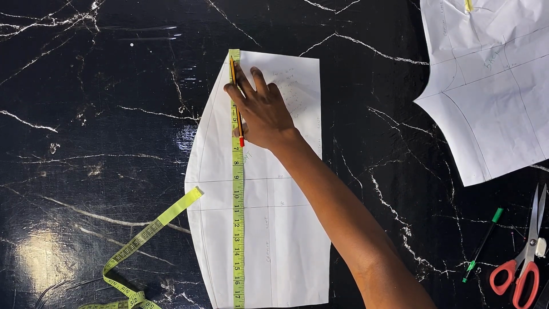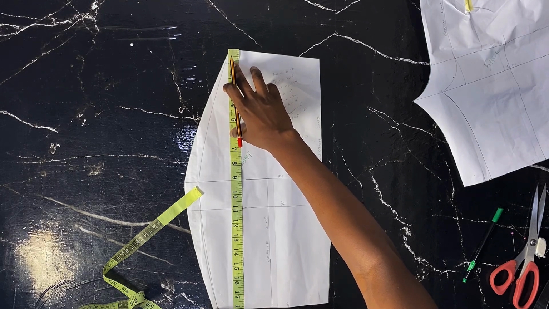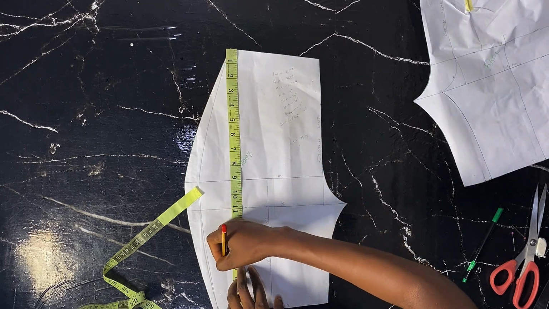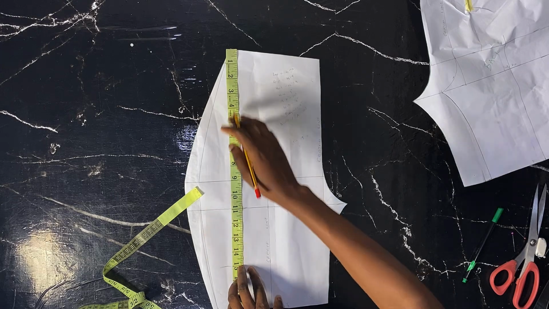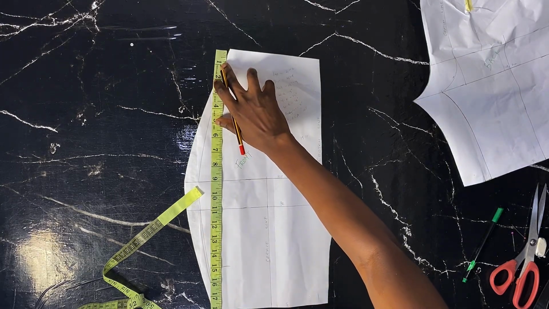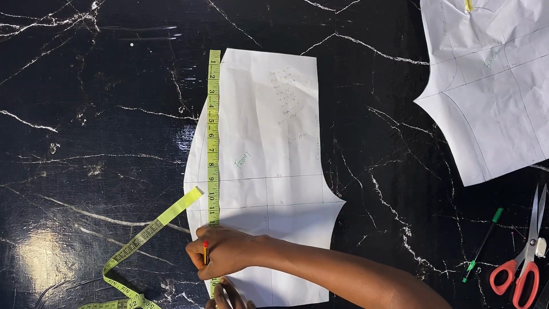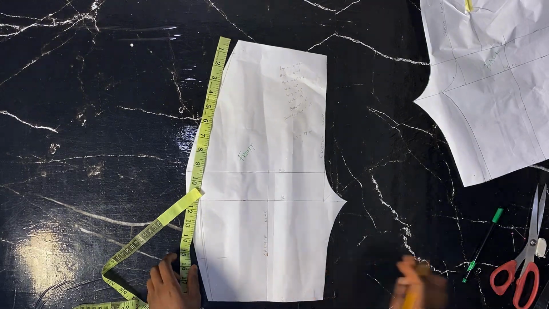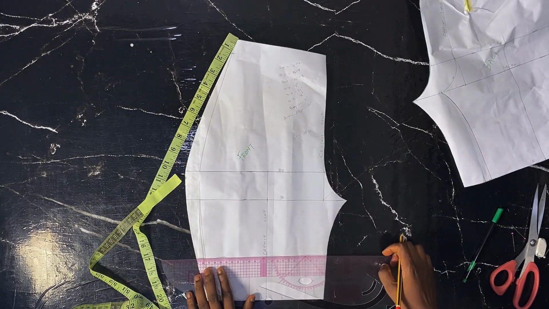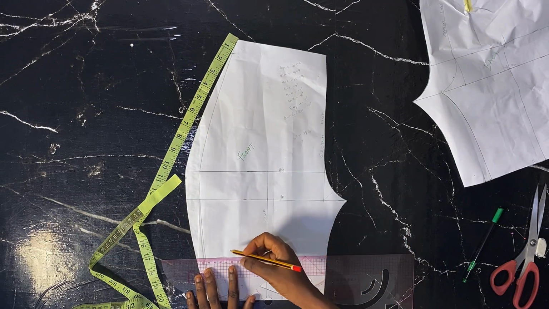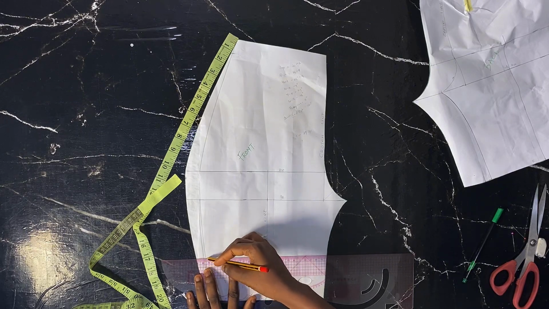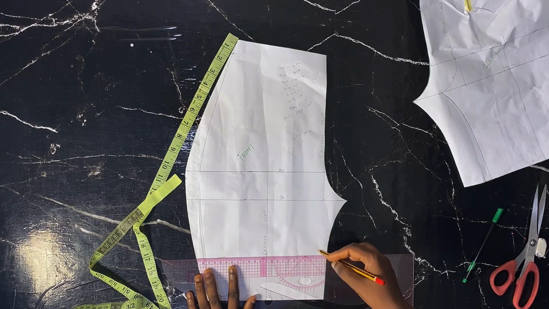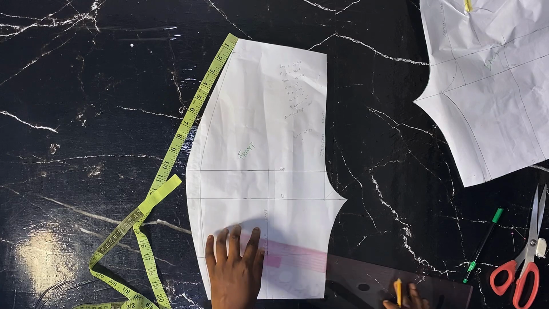Okay, so the reason why I'm going for 15 inches is because I want it to blend in very well. Okay, I don't just want it to pop out and then that's just it. So 15 inches. That's 3 inches above. Alright, so let me just follow this line. So this line is my pad length, my hip pad length.